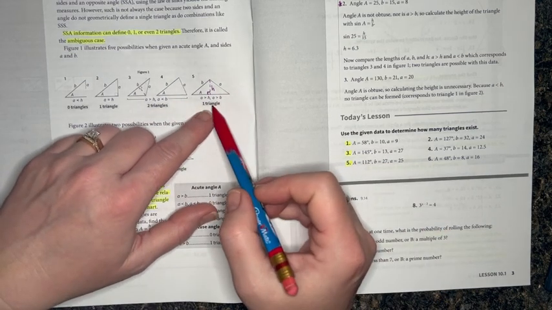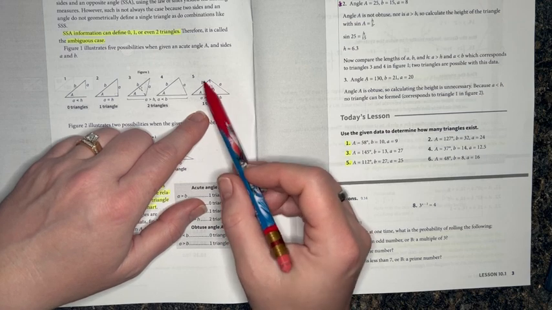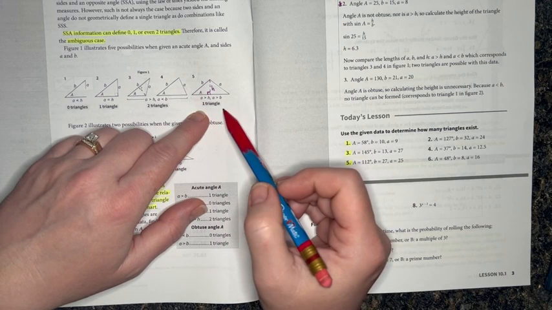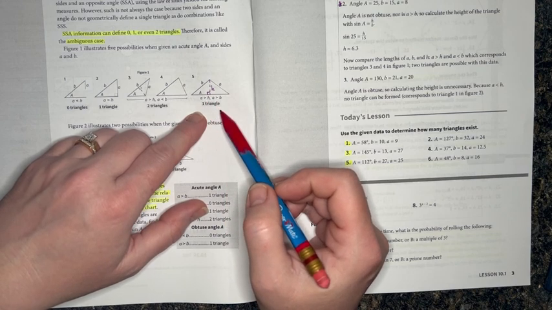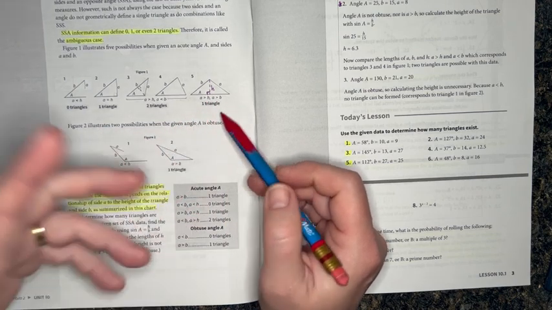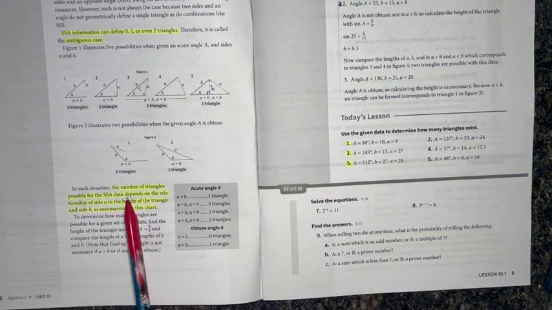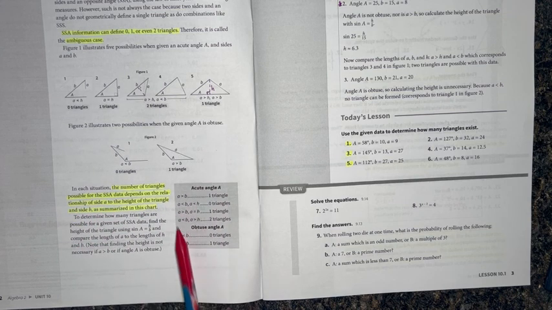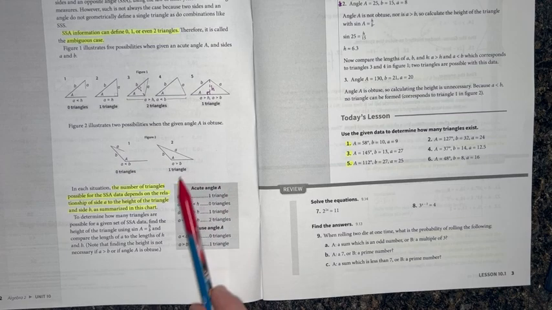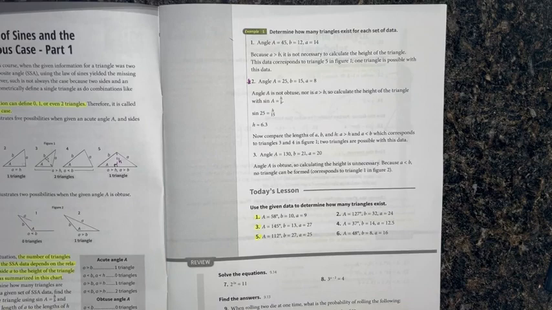And then we have one triangle where A is greater than H, and A is greater than B, okay? If A is greater than H and greater than B, then there is one triangle that can be created, all right? So it says the number of triangles possible for side-side-angle data depends on the relationship of side A to the height of the triangle and side B. And they've summarized it in this chart, which is very useful, and I suggest referring to it often. Let's take a look at example 1.